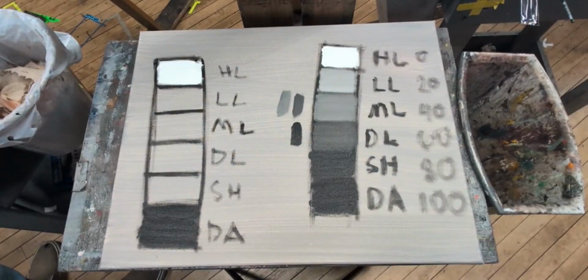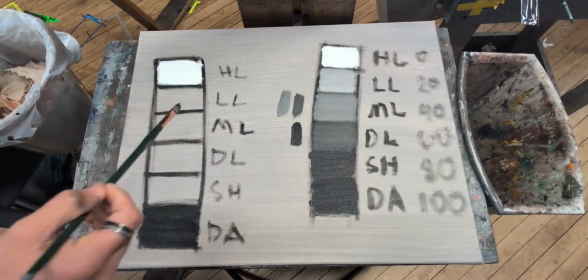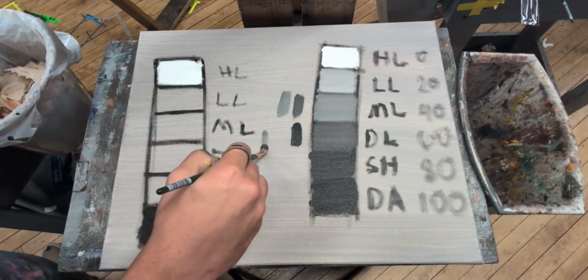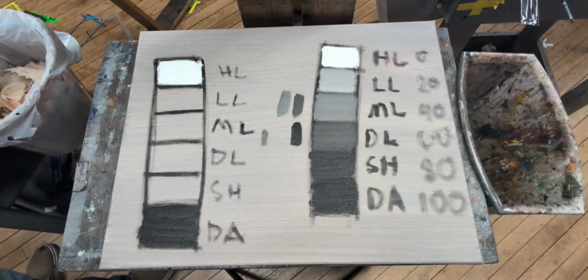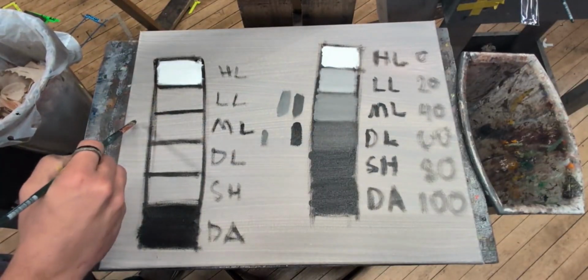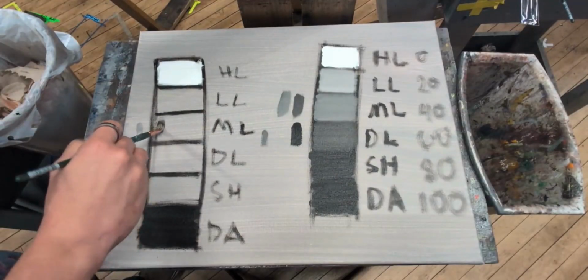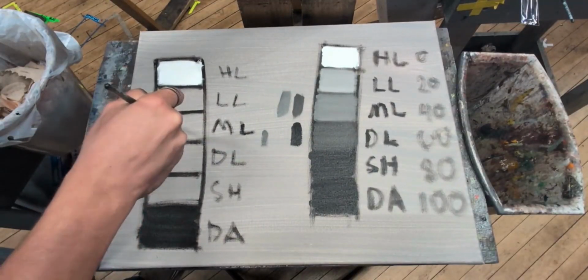Dip into my black, dip into my white. Looking for something in the middle, just about. I'm going to try... maybe that's a little too dark. I think this might be a little, yeah. That looks good to me.